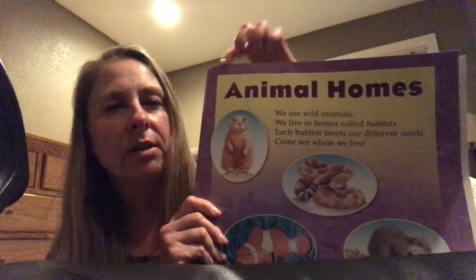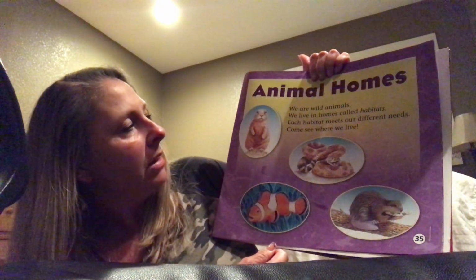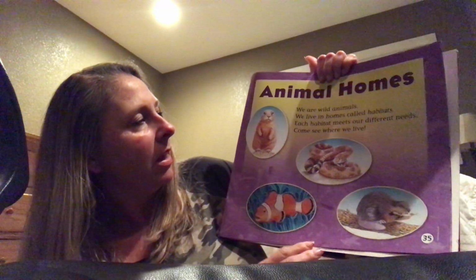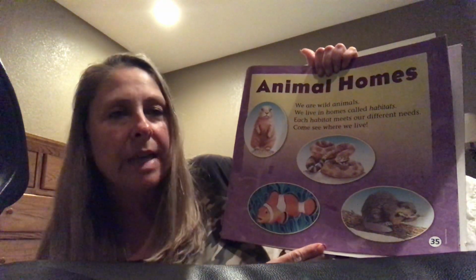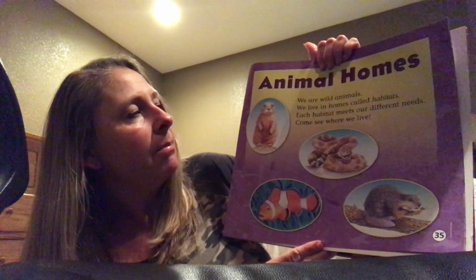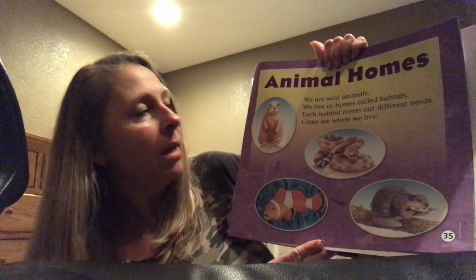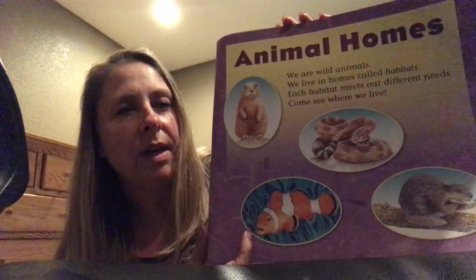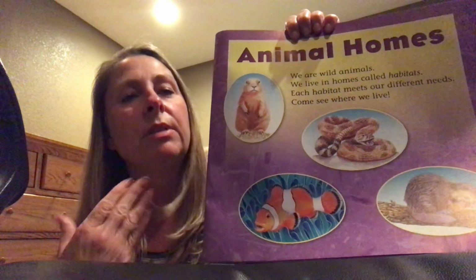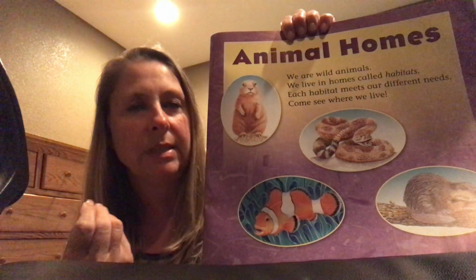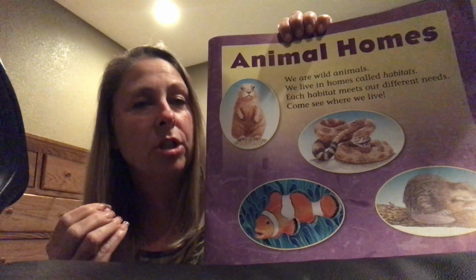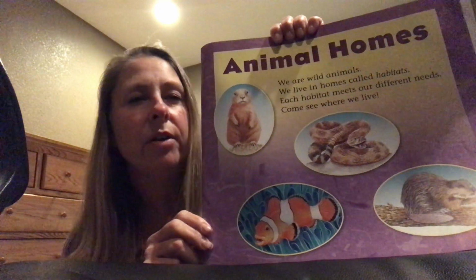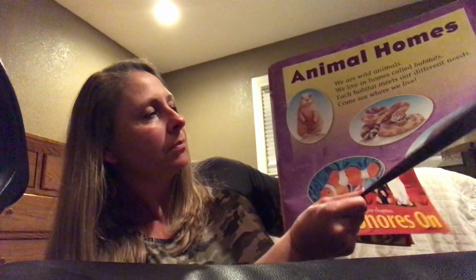So the title of this one is called Animal Homes. And it says, we are wild animals, talking about these four different animals. We live in homes called habitats. Each habitat meets our different needs. Come and see where we live. So, a habitat is a place where the animals live, and the habitat has to be able to meet the animals' needs, like we've been talking about in science. So, it has to provide them shelter, they have to have access to food, water, the things that they need for survival. Let's see what our first animal is.